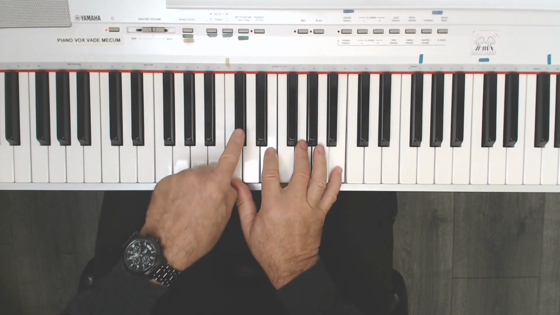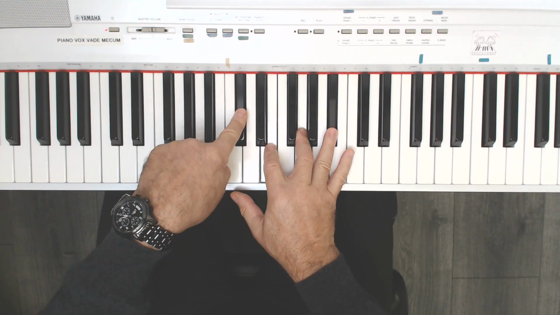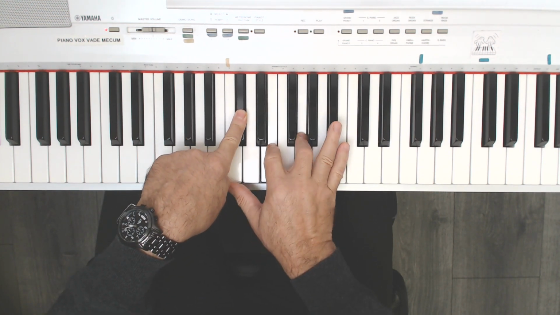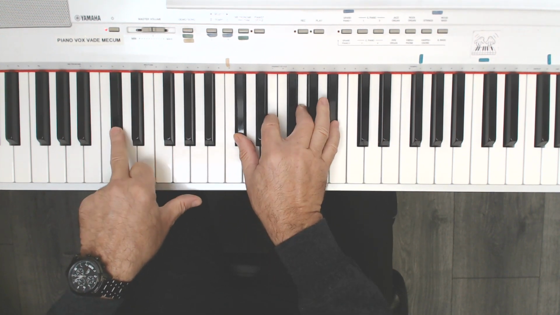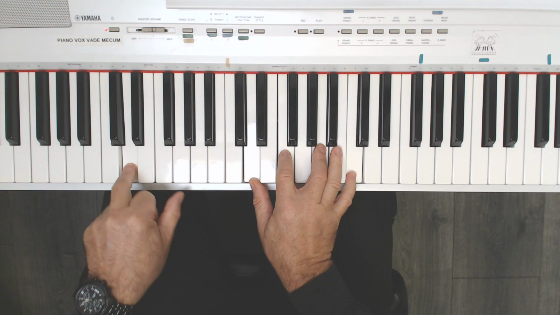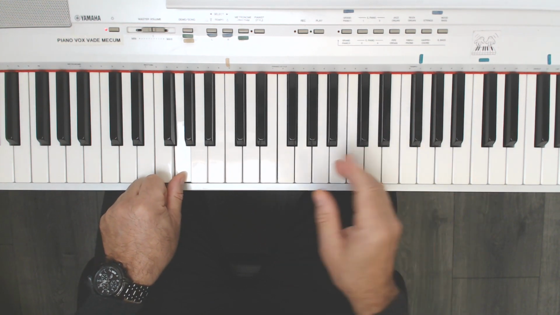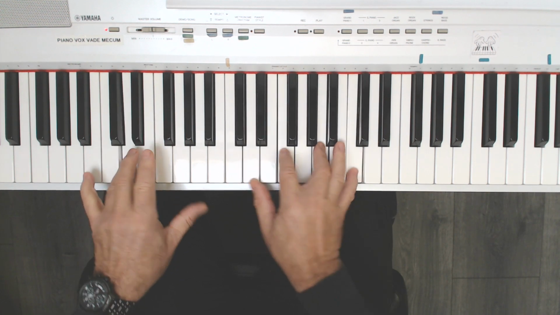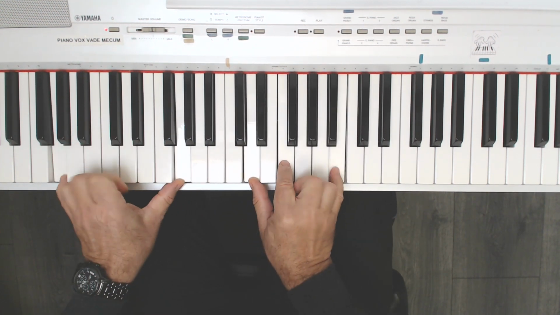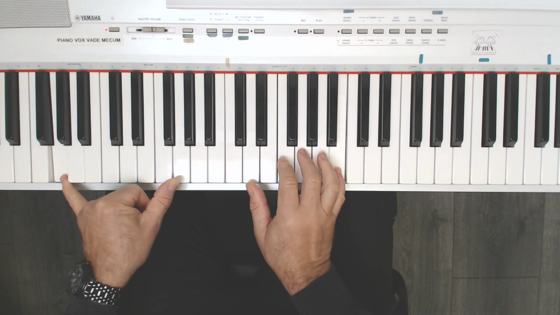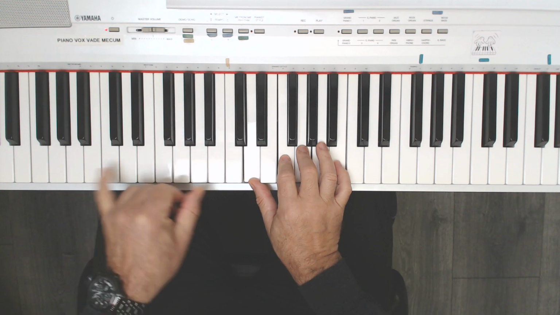So I recap: C major 7, D flat diminished 7. See, it's really easy. You jump just from the C to C sharp, and from the B to the B flat. Then D minor 7 and G7. If you want to play in root position, you can also do it this way or that way. You can play root, but it's not necessary. That's the end of the first verse.